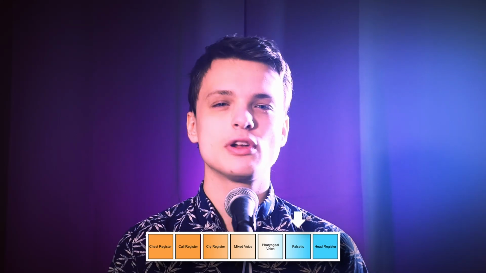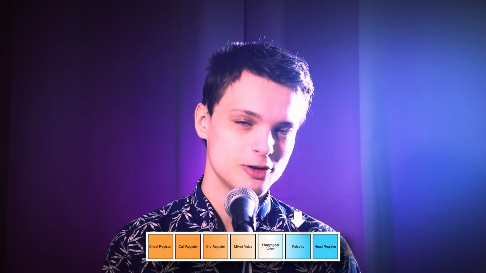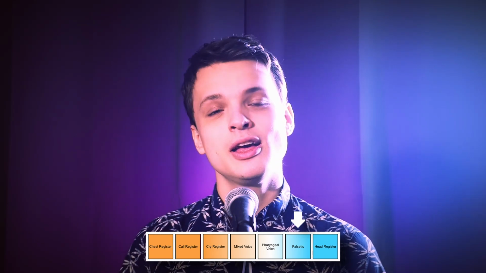In pop, the falsetto is usually made bright and breathy, like this.